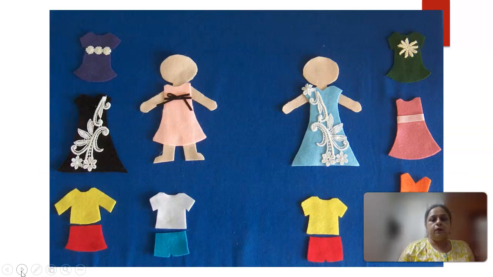This is a picture of a flannel board. As we can see, the things are attached here, and they can be easily removed as and when required by the teacher or as the lesson progresses.